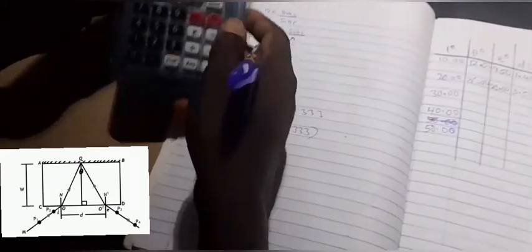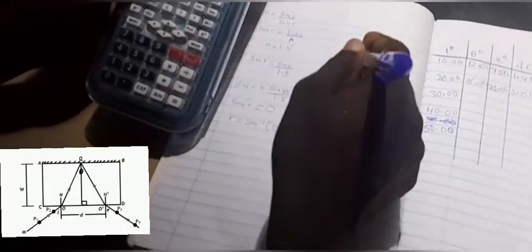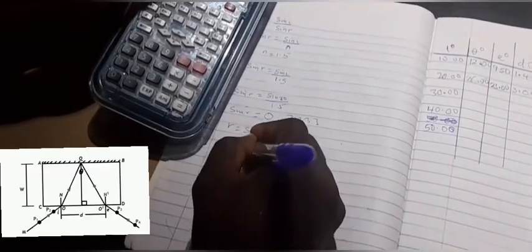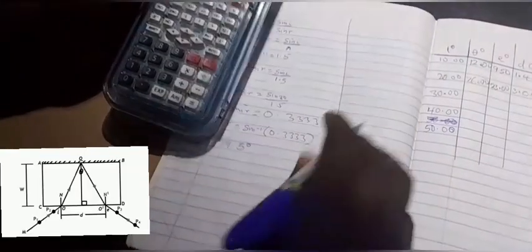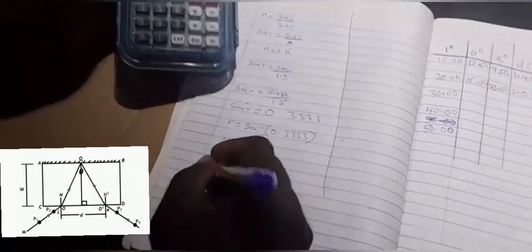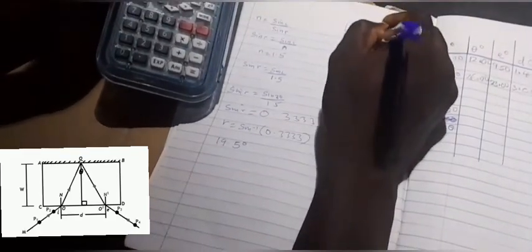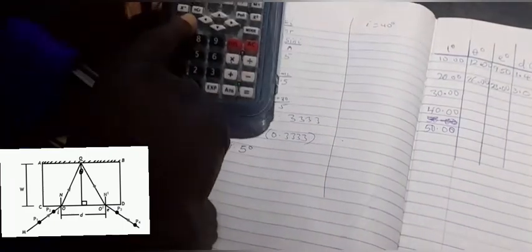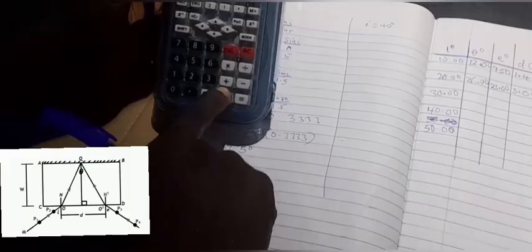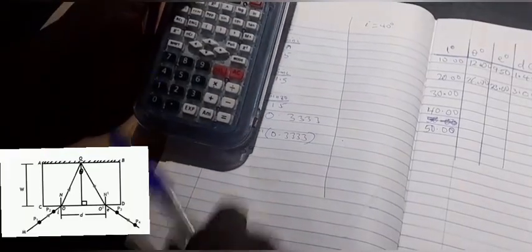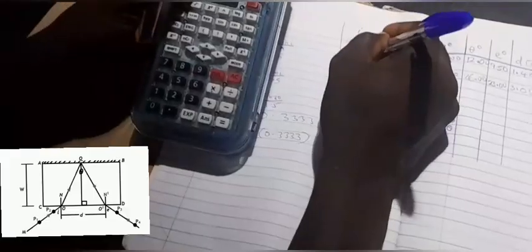The answer you get from your calculator, just press shift sine answer. So that's going to give me 19.47, which I can approximate to 19.5 degrees. I'll also do it for when i is equal to 40 degrees. I don't need to write all of this. I'll just do sine 40 divided by 1.5, then press shift sine answer. That's going to give me 25.37, so r is 25.4 degrees.